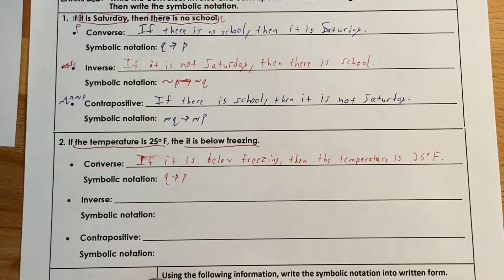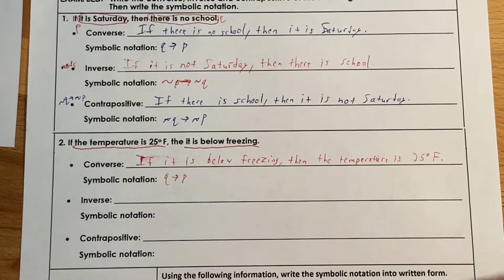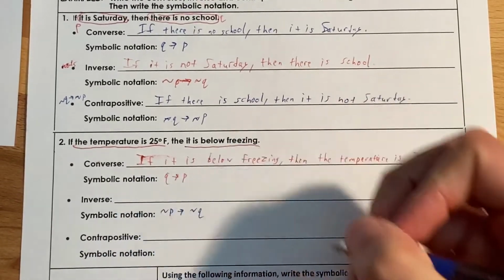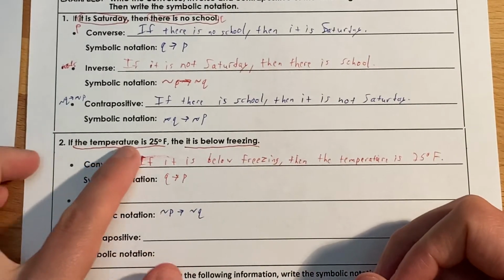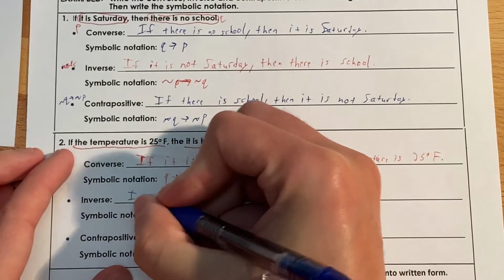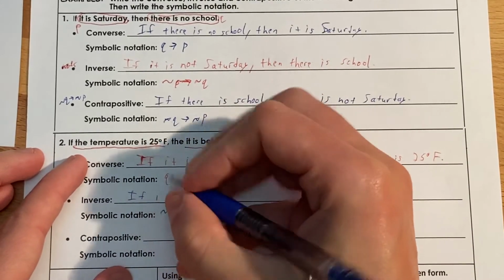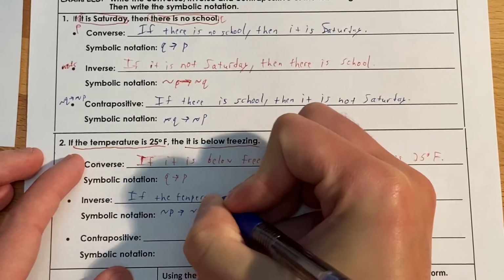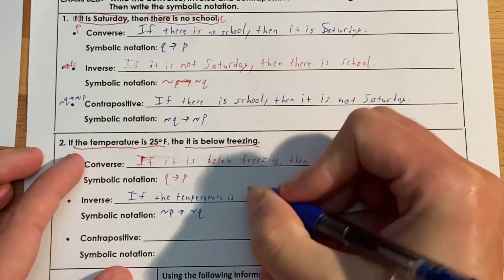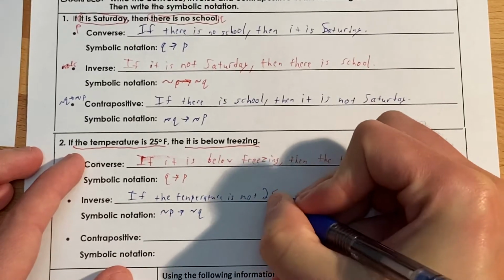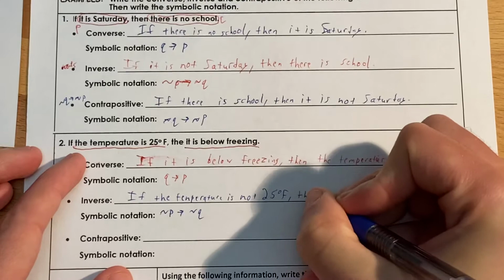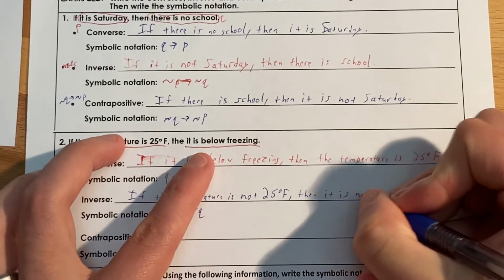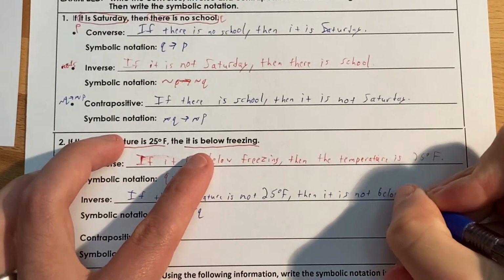Inverse, once again, I would pause it, see if you can do it. Not P, not Q. The temperature is 25. What if it wasn't? If the temperature is not 25 degrees, then it is not below freezing.